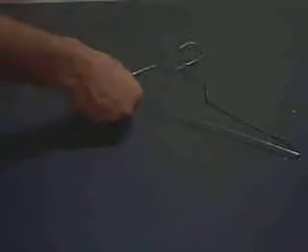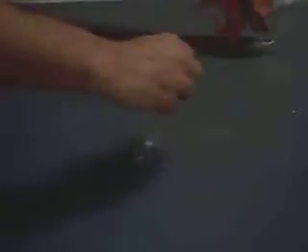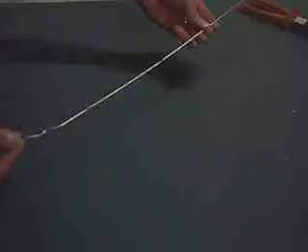The first thing you want to do is take your coat hanger. Cut off the part that hangs on the rack. Straighten your coat hanger out. When you're done, you'll have something that looks like this.